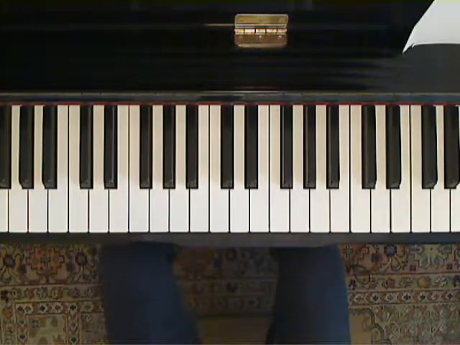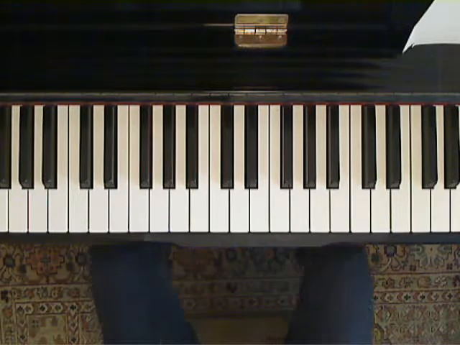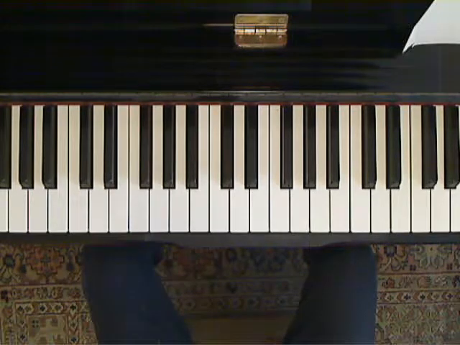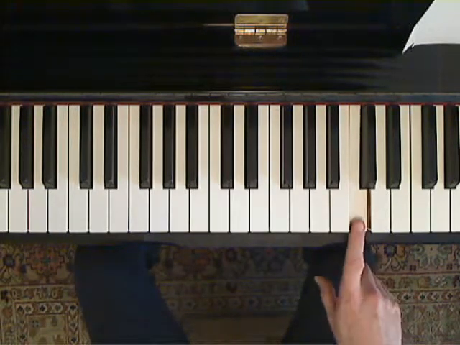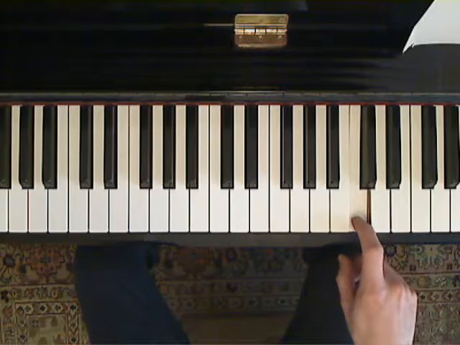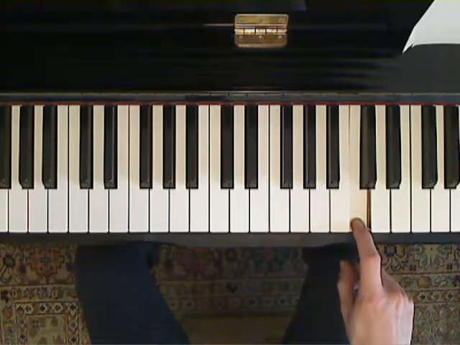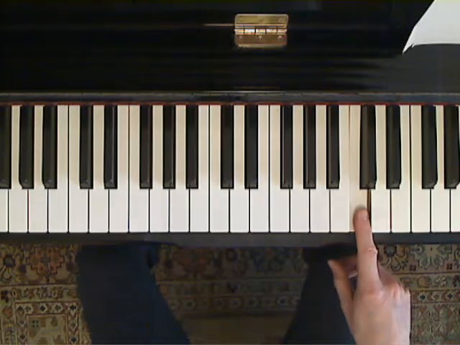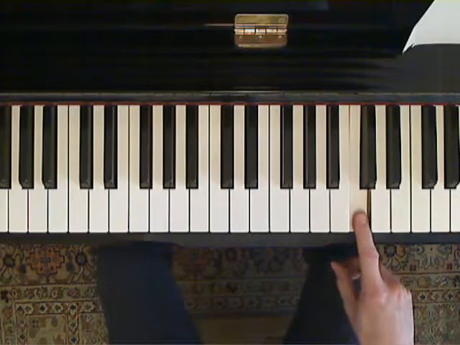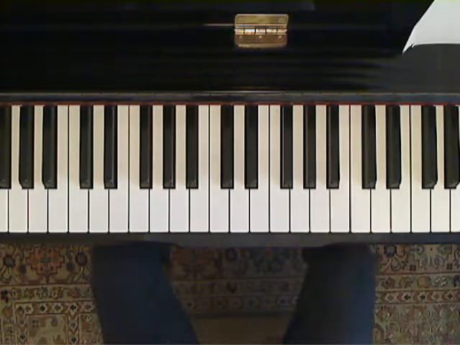So as we did in the previous example, when I return to the chord tone from the neighboring tone, from the auxiliary tone, I change the chord. So the note on which I return will be the chord tone of a different chord than the first chord, of course.